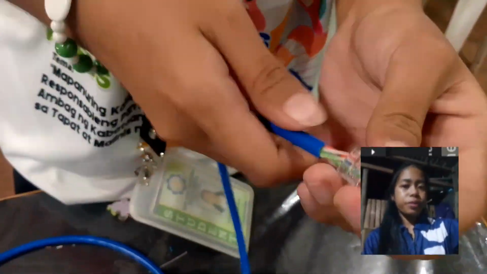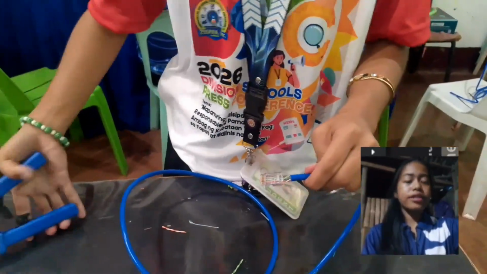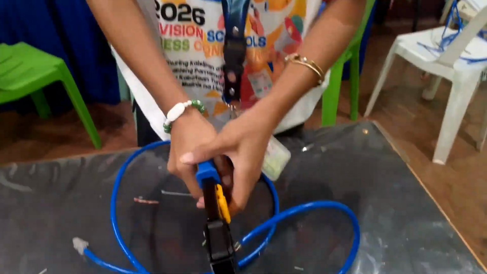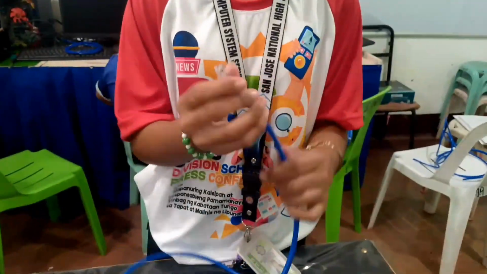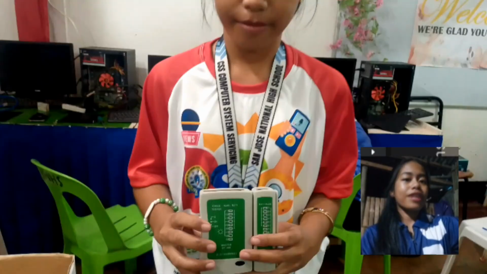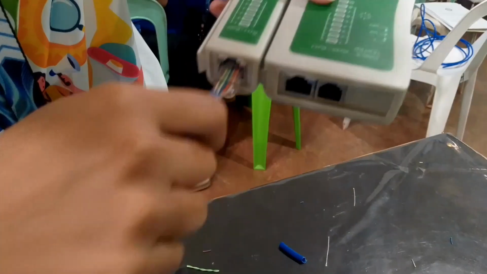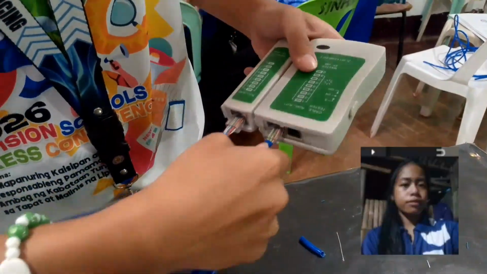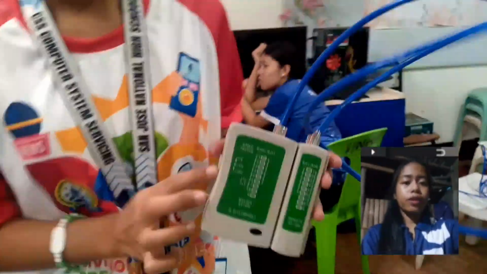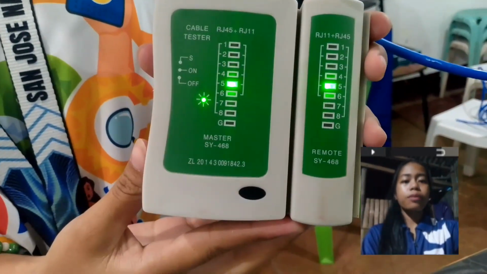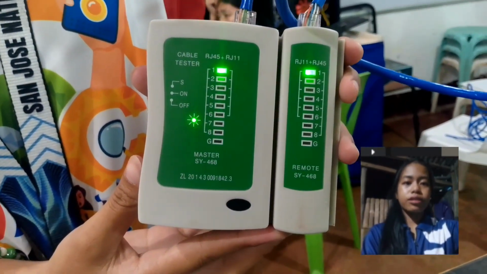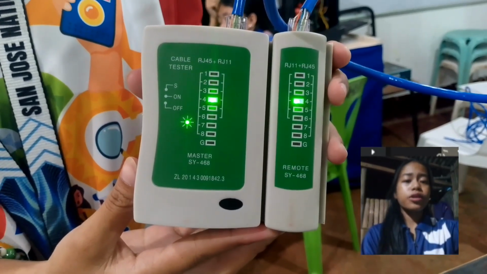Then, use the crimping tool to tighten and secure the wires inside the RJ45. Once the crimping is done, check the connection using the LAN tester. In a straight-through cable, the LED indicators will light up with the same numbers on both sides, which means the cable is correctly connected.